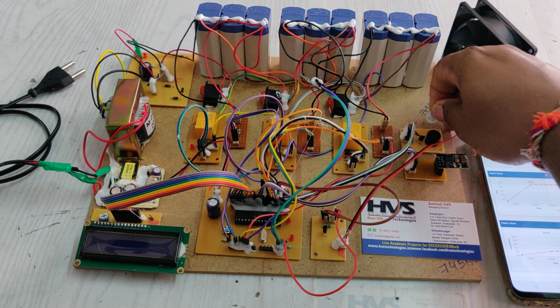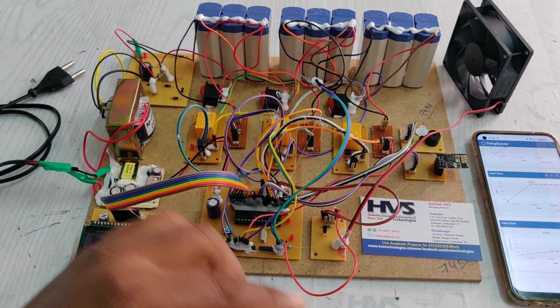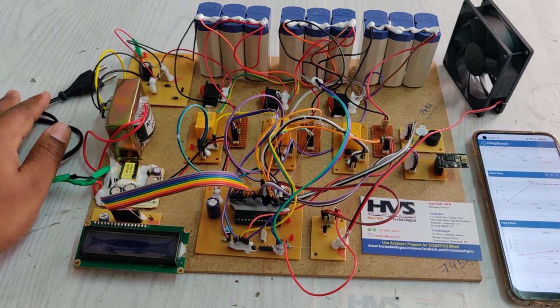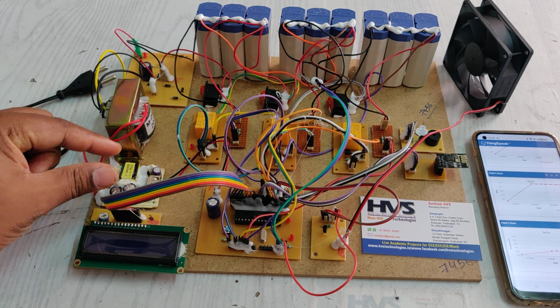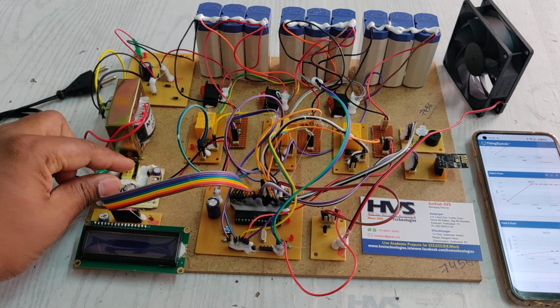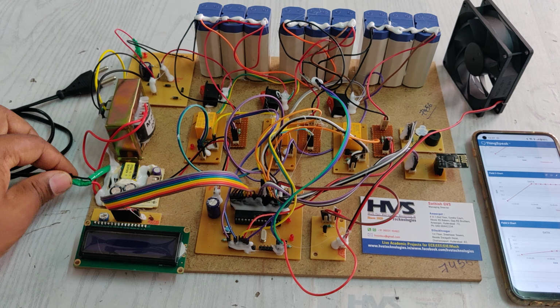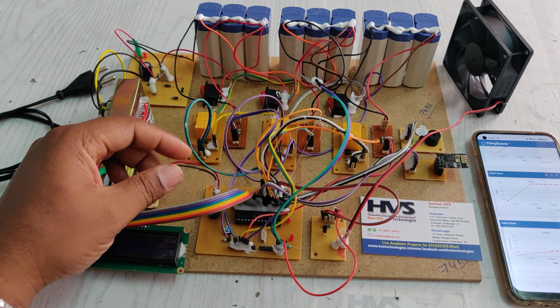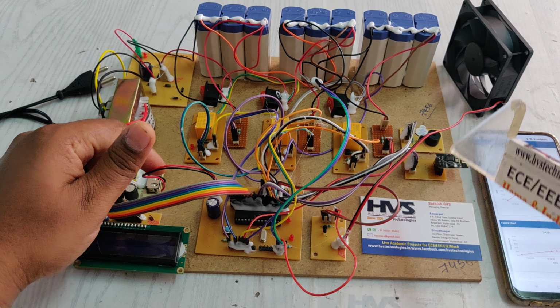So to execute these features, mainly we are making use of these components along with 230 volts power input. Here the 230 volts power input is given in parallel to the regulated power supply board as well as to the transformer. This regulated power supply board will take 230 volts AC input and provide a 5 volts DC output. That is the main operating voltage of our electronic components.